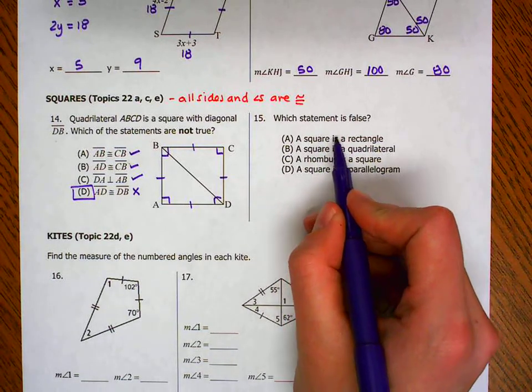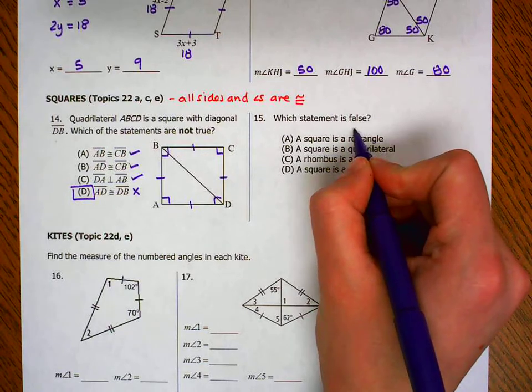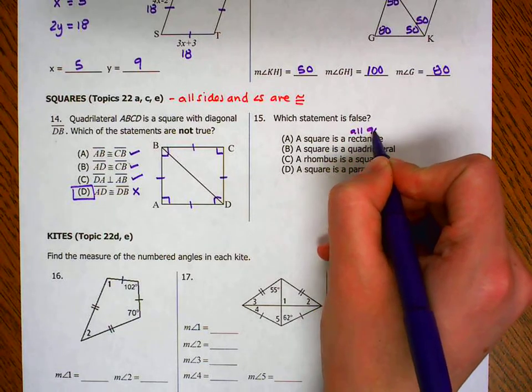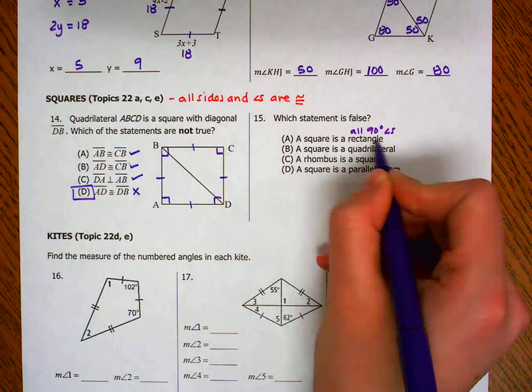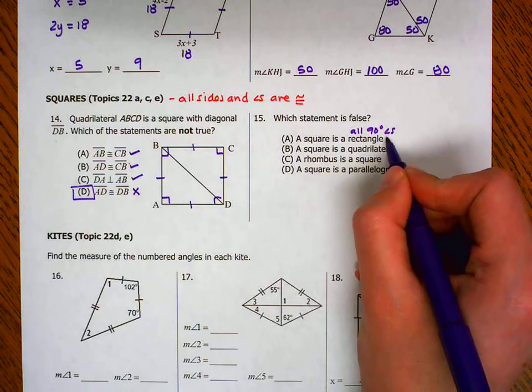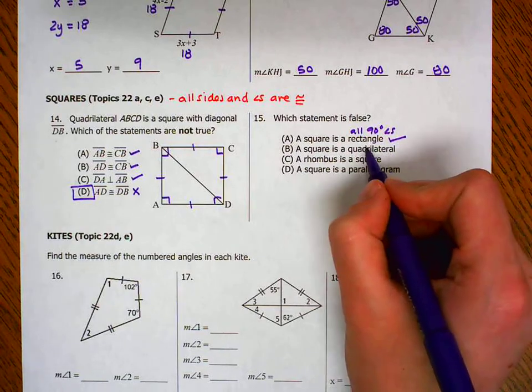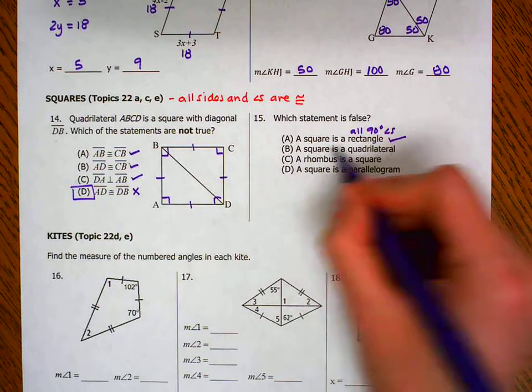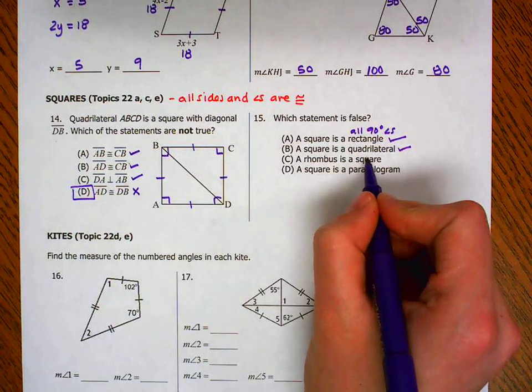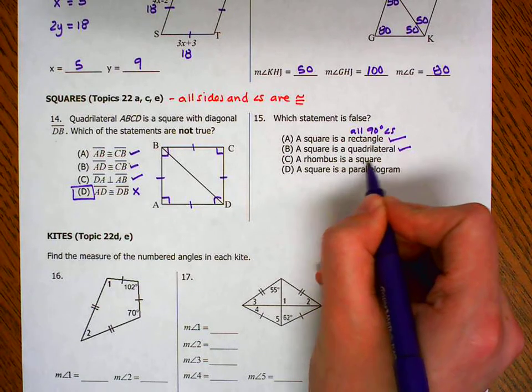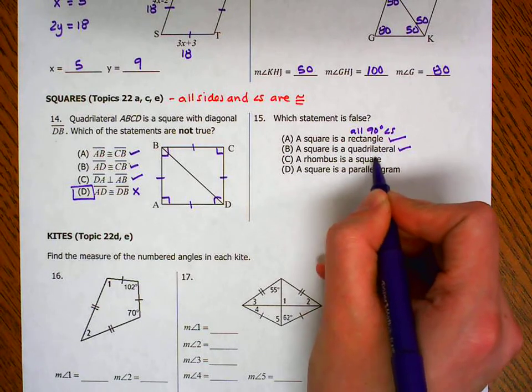A square is a rectangle. Remember, to be a rectangle, you have to have all 90-degree angles. A square is a rectangle. Well, yeah, a square has all 90-degree angles, so that's good. A square is a quadrilateral. To be a quadrilateral, you have to have 4 sides. Does a square have 4 sides? Yep. In order to be a square, all of your angles and all of your sides have to be congruent.